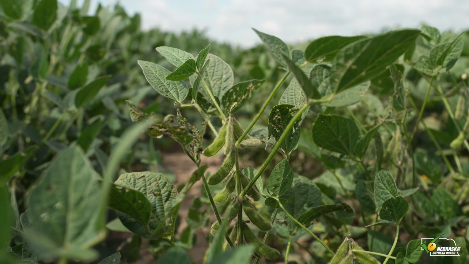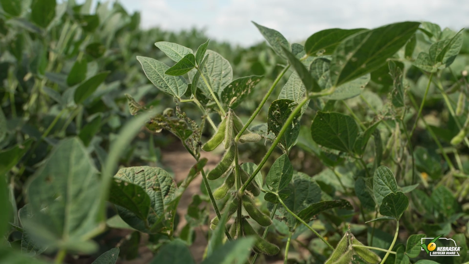We're just a mile east of Wahoo looking at some soybeans today. The conditions here, we've seen a lot of wind damage recently and lodging with these soybeans, but overall some other diseases are coming into the soybeans that we want to talk about, and soybean cyst nematode is one of them.